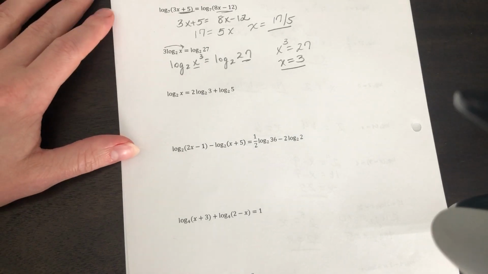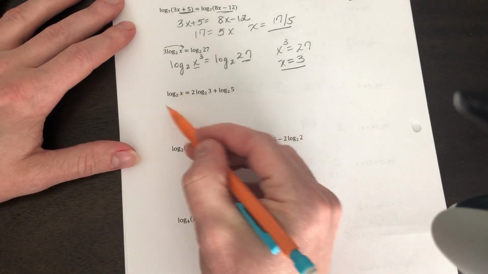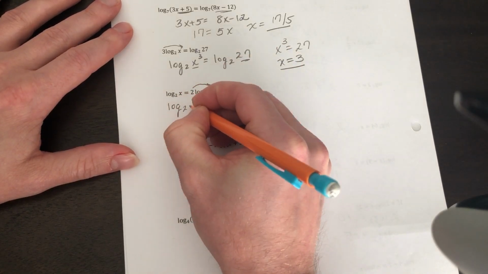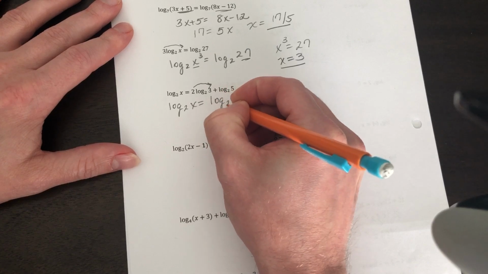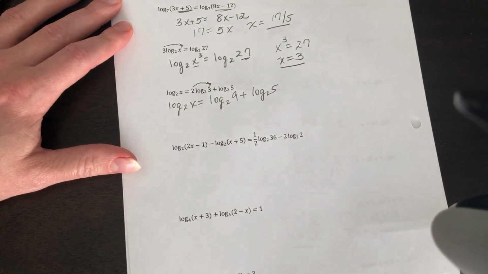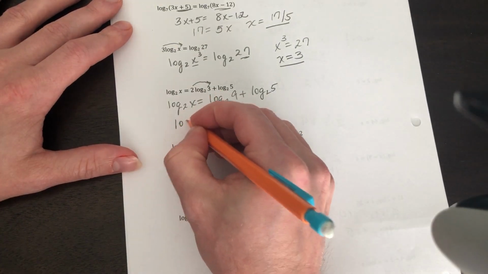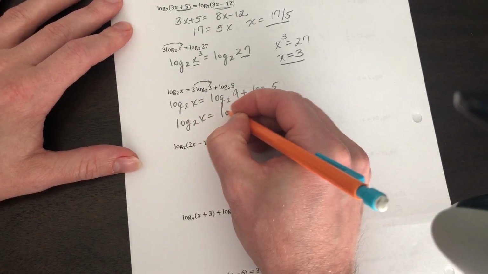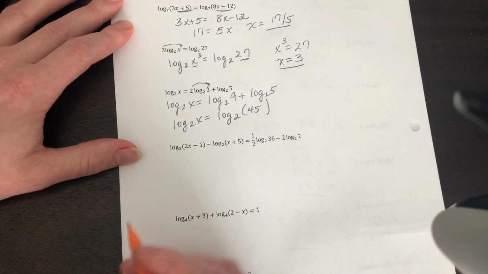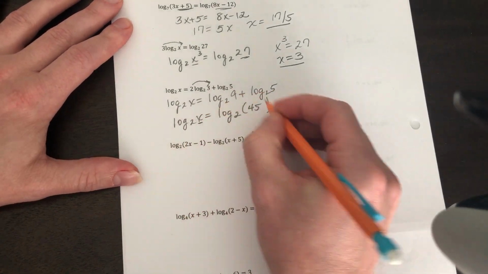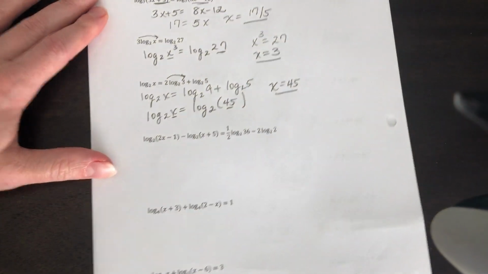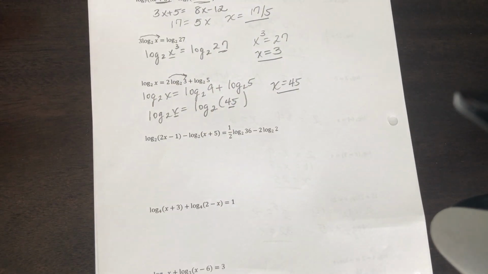We have a lot of logs going on here. Can't simplify this. I can take this 2 and bring it up here. So it's log 2 of 3 squared, which is 9. And when there's addition, we're going to combine by multiplication. So log 2 x is equal to log 2 of 45, like that. Now, when I have logs on both sides, I set the arguments equal to each other. So I get x is equal to 45. If I plug in, my arguments all come out to be positive.